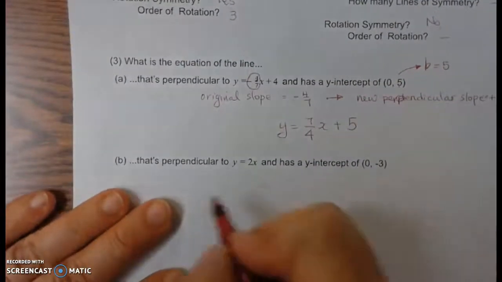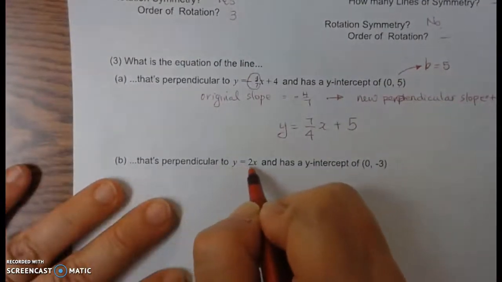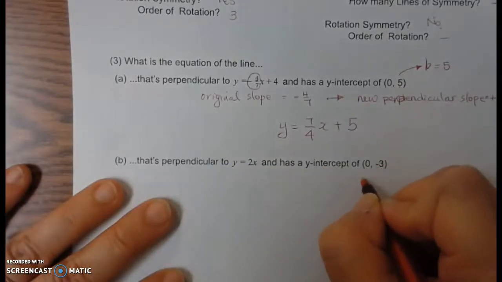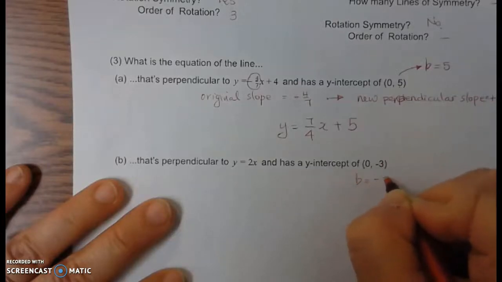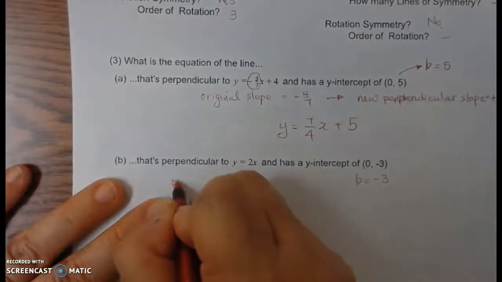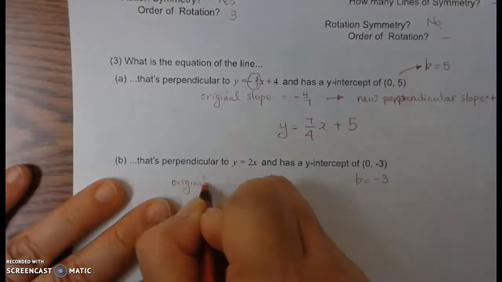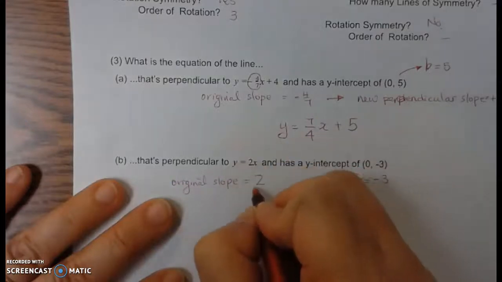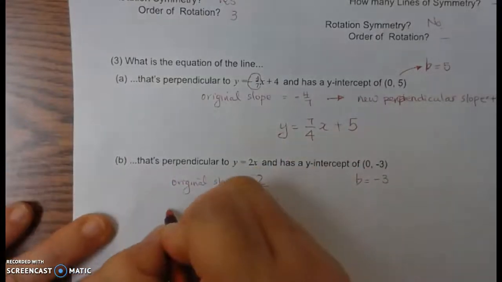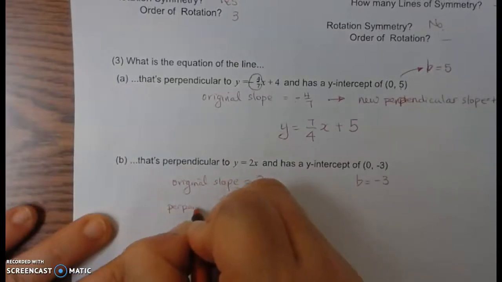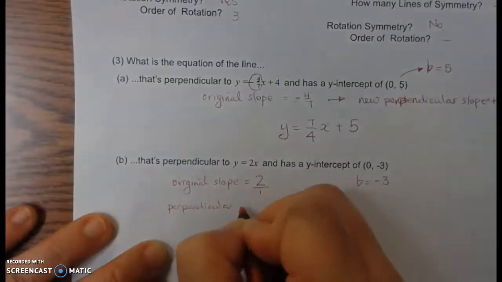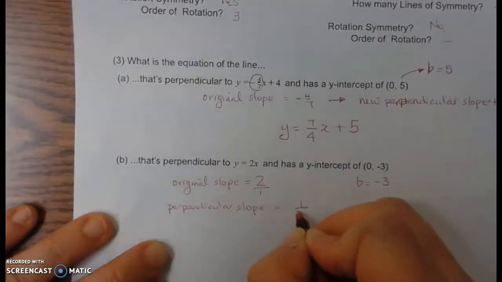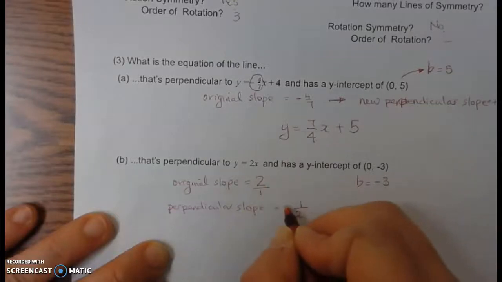Okay, last problem. Find the line perpendicular to y is equal to 2x that has y-intercept of (0, negative 3). (0, negative 3) means that the b value is negative 3. The original slope is 2. And 2 is the same as saying 2 over 1. Okay, so then the perpendicular slope is going to be, flip the fraction, 1 is at the top, 2 is at the bottom. It was positive, now it's going to be negative.